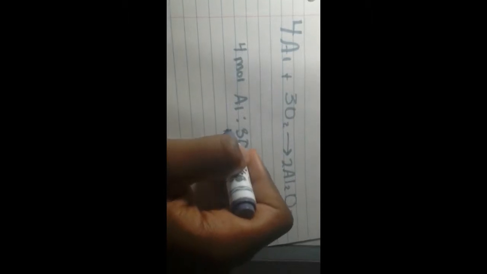It also doesn't matter what order it's in. You could have also said that there are 3 moles of O2 for every 4 moles of aluminum. Both are correct.